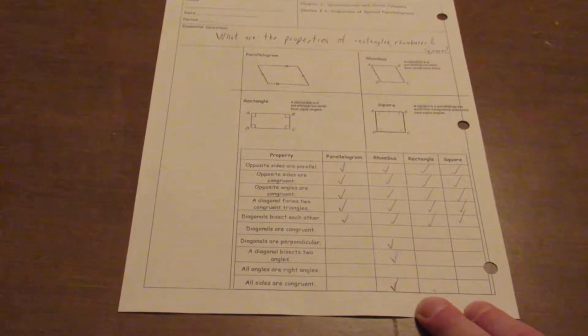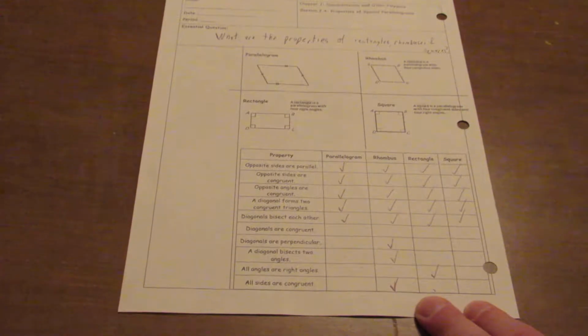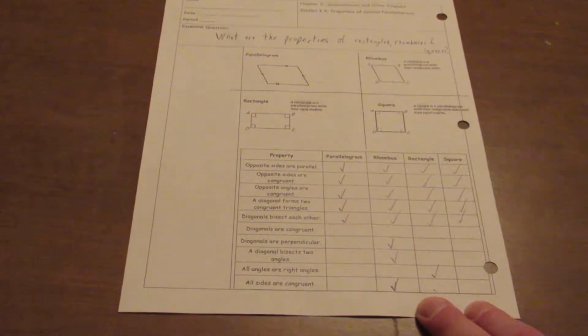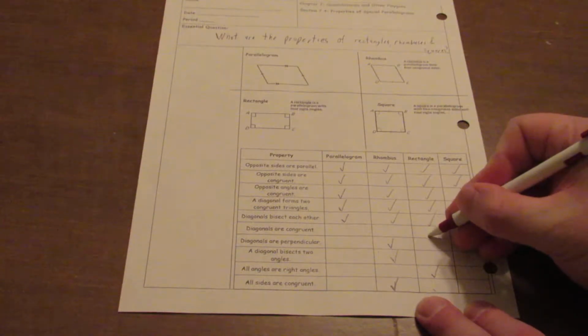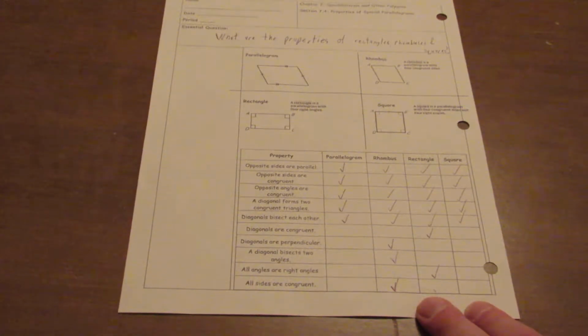Our rectangle we defined as having four right angles, so all the angles are right angles. Because of that, as I go from A to C and as I go from B to D, those lengths are going to be congruent. So our diagonals are congruent. Okay, so the top part is the same for all of them. The rhombus and rectangle are opposites on the other five.